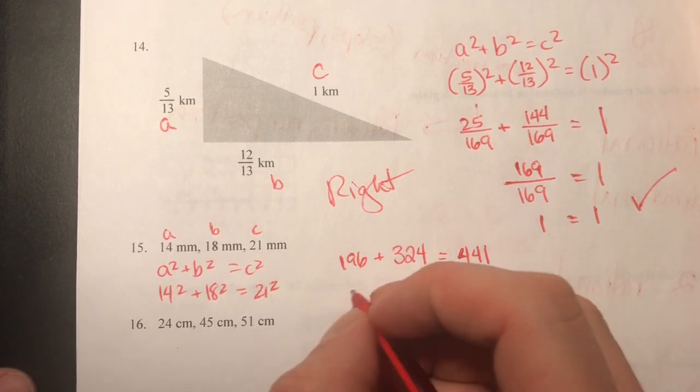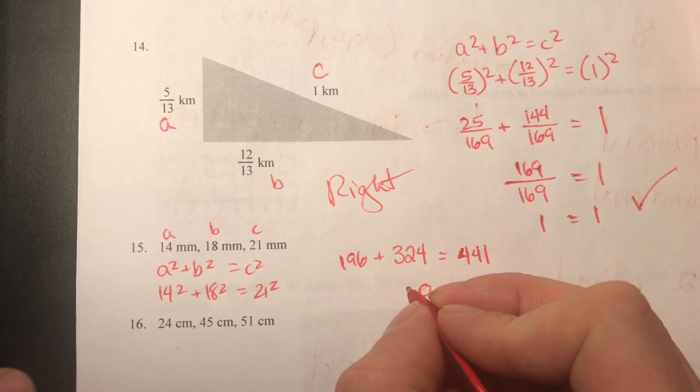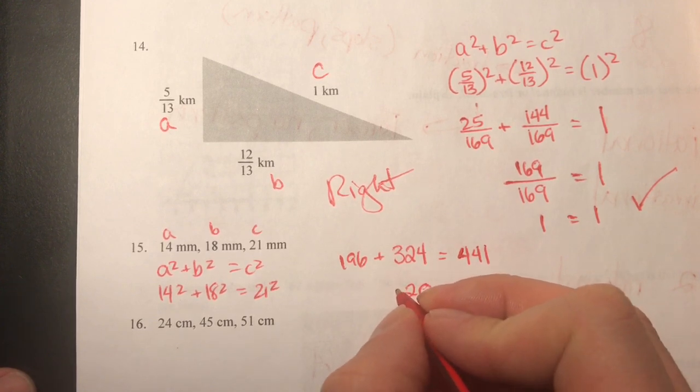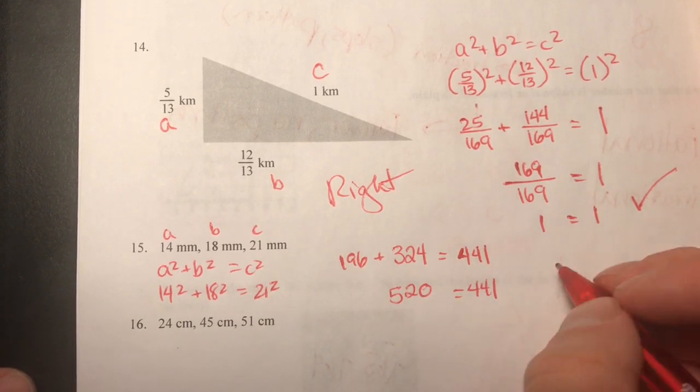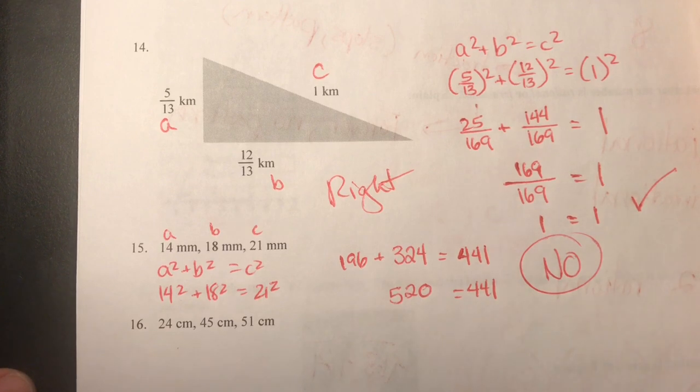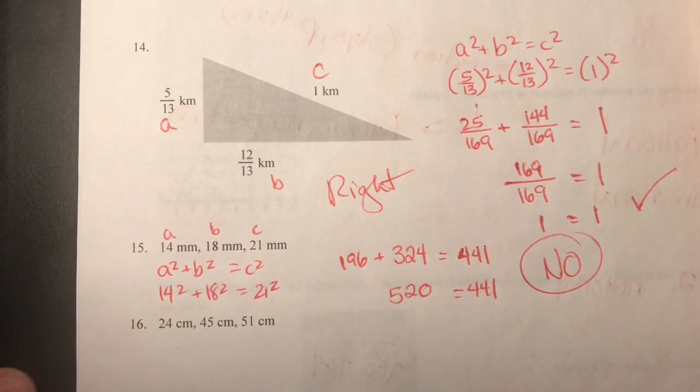Add these up. You get, trying to do this in my head, and I'm struggling. No. No. No. No.